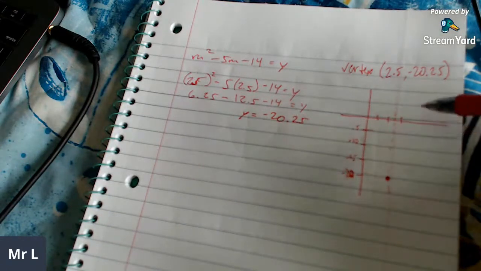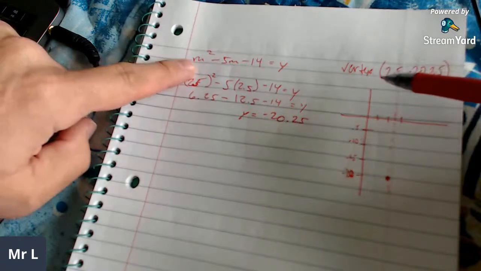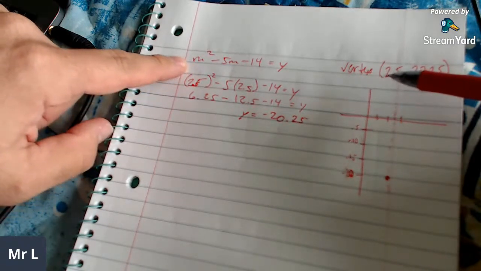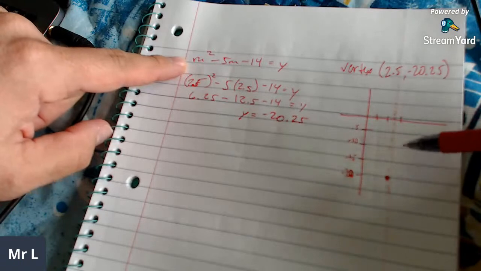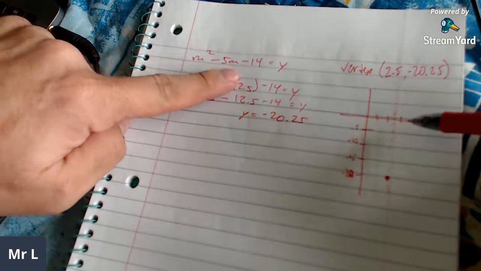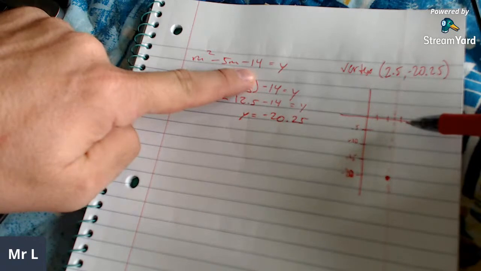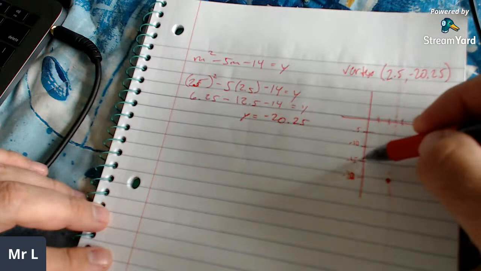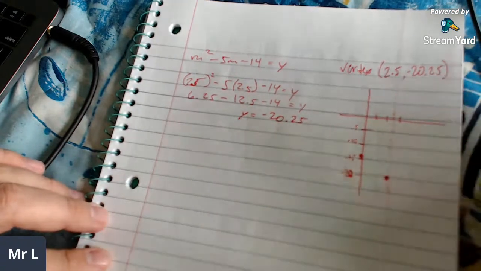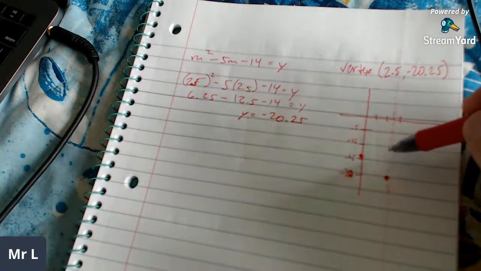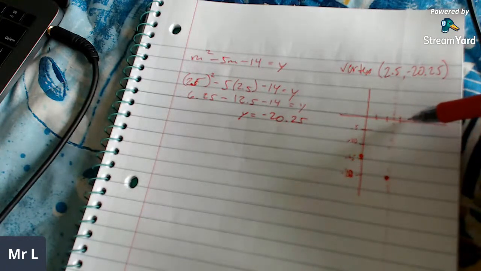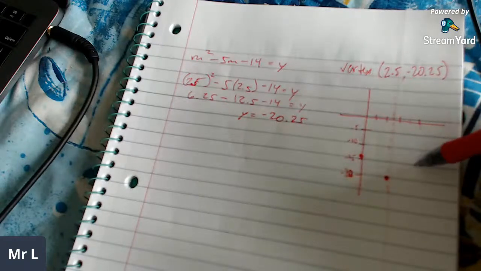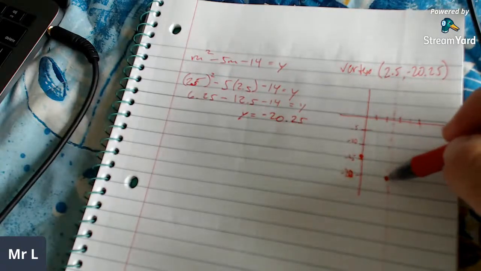Now, combine that with what else we know. A is positive, so it's opening upward. We know that the y-intercept is at negative 14. Right there. So if we go over to 5, that's going to mirror.